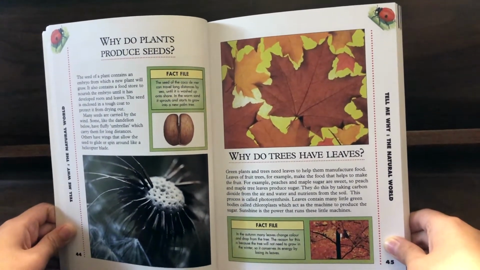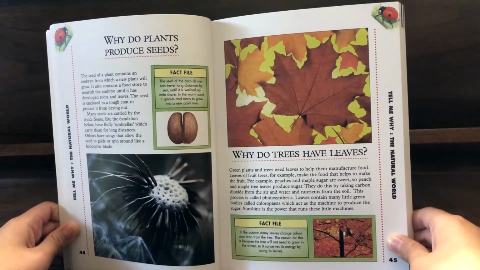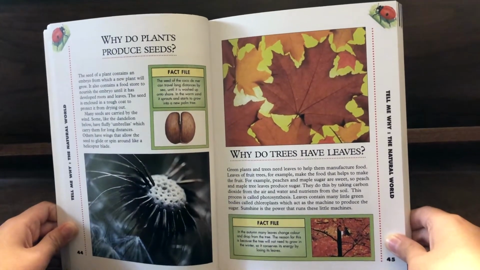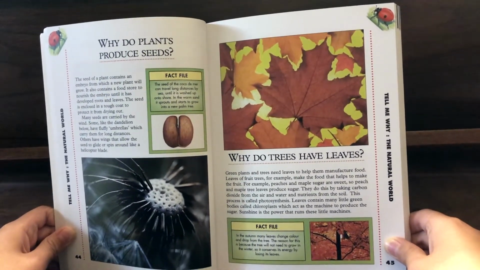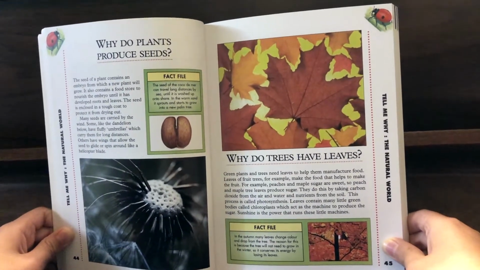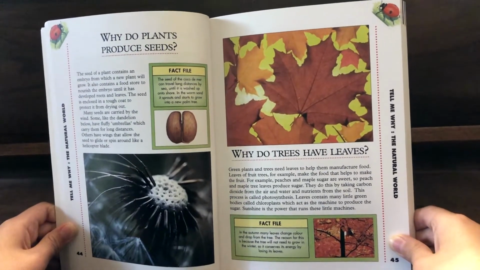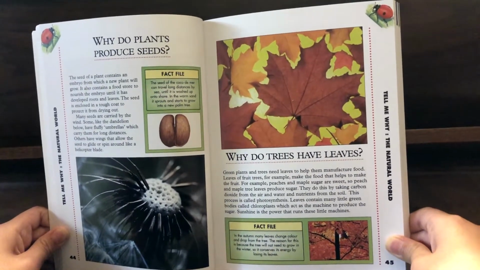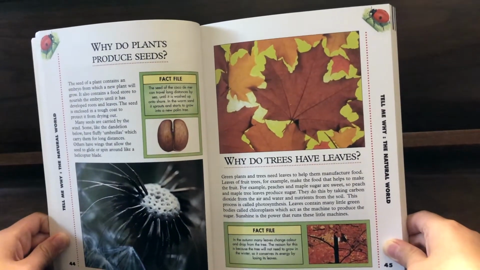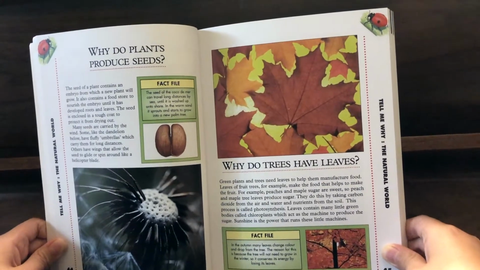Why do trees have leaves? Green plants and trees need leaves to help them manufacture food. Leaves of fruit trees, for example, make the food that helps to make the fruit. For example, peaches and maple sugar are sweet, so peach and maple tree leaves produce sugar. They do this by taking carbon dioxide from the air and water and nutrients from the soil. This process is called photosynthesis.